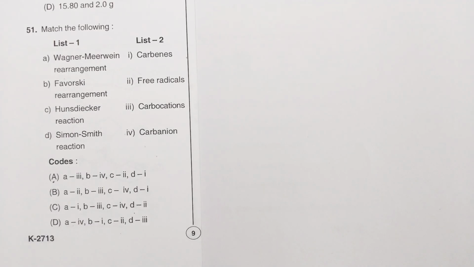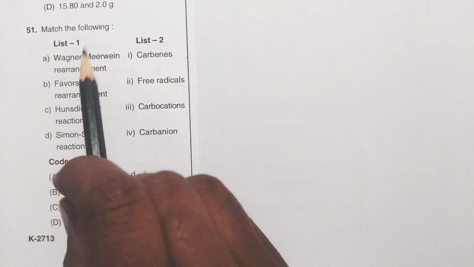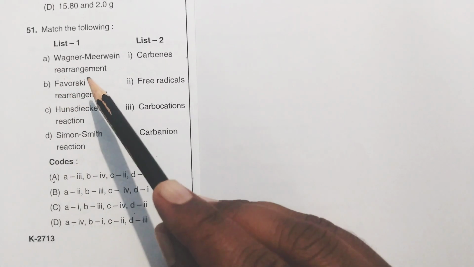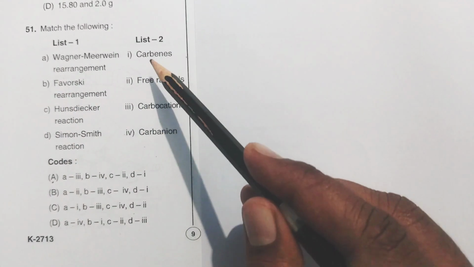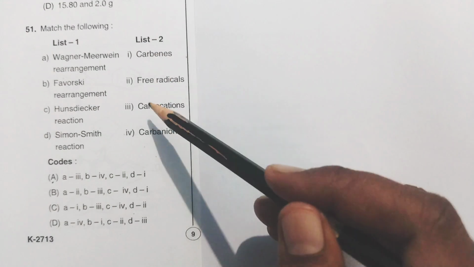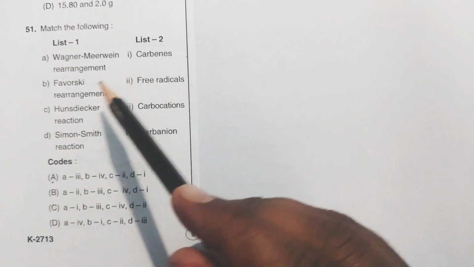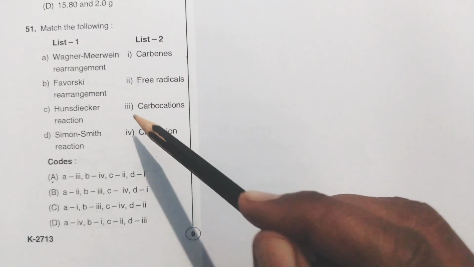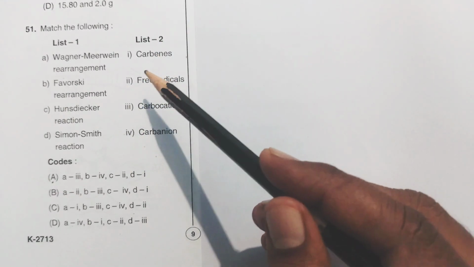Hello everyone. In this video, we shall solve previous year KSET questions on reactive intermediates. At least 2 to 3 questions will come from this reactive intermediates chapter. The first question is the match the following. In list A, they have given named reactions, and in list 2 they have given the names of the intermediates. You have to match which reaction involves which reactive intermediate.